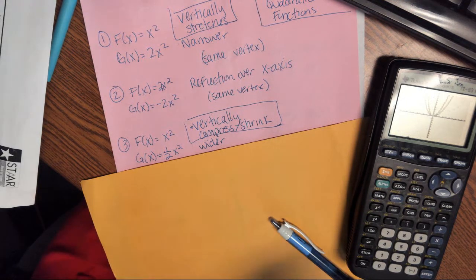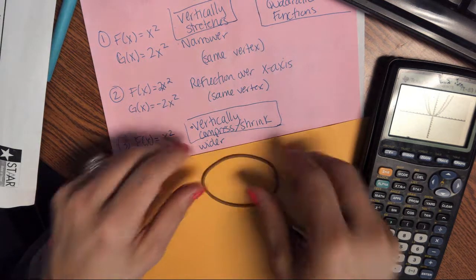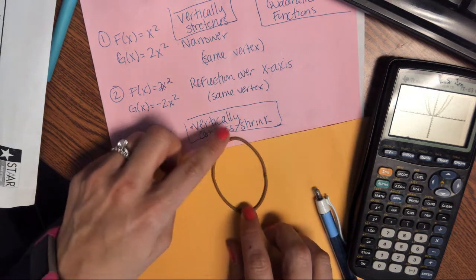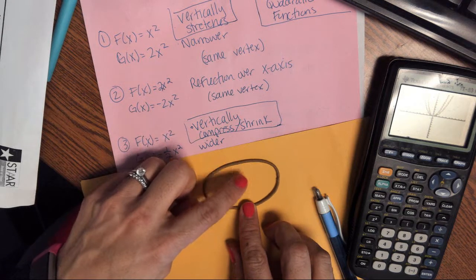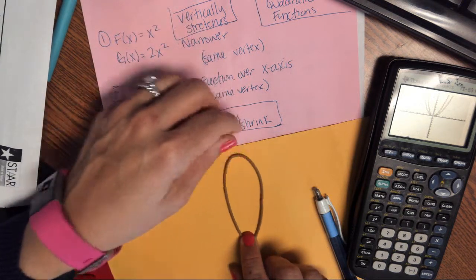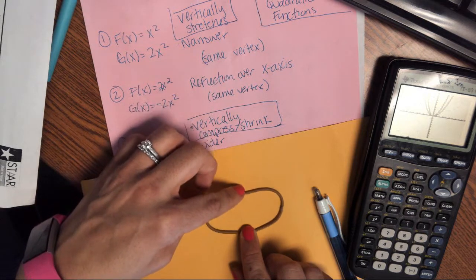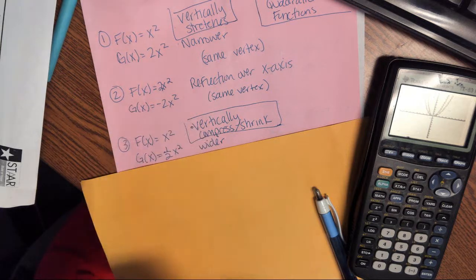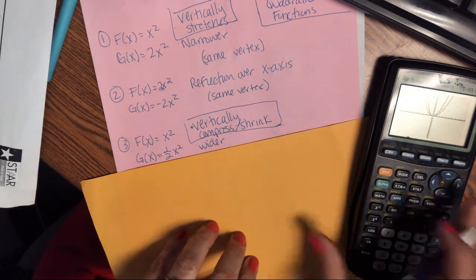So let's think about our hair tie again. Here's my hair tie. If I vertically compress it, it gets wider. Remember, if I vertically stretched it, it got skinnier. So if you vertically shrink it, it's going to get wider. That's what happens on that one.